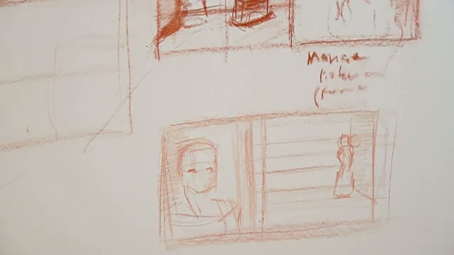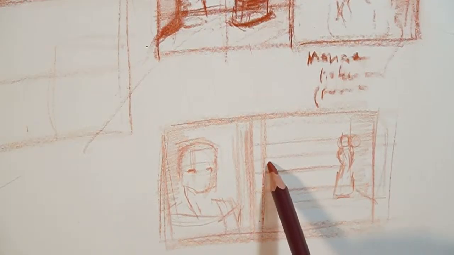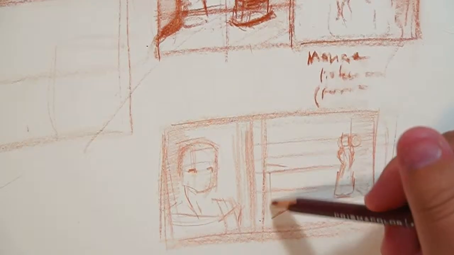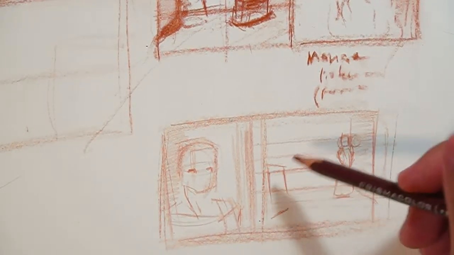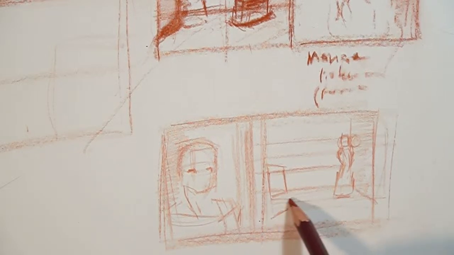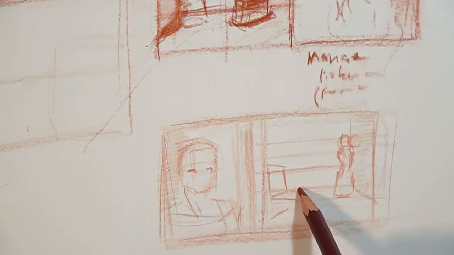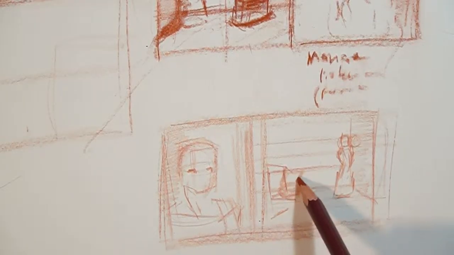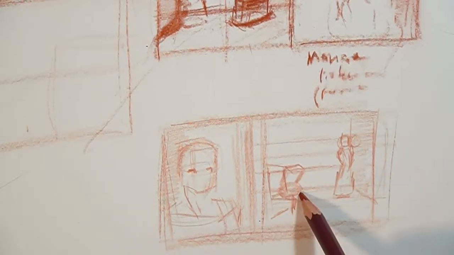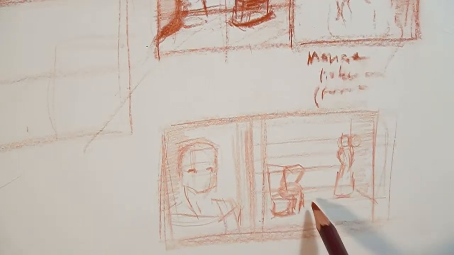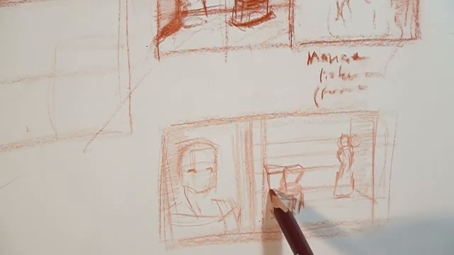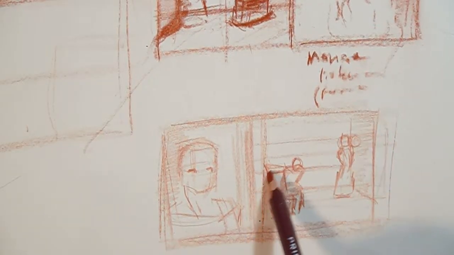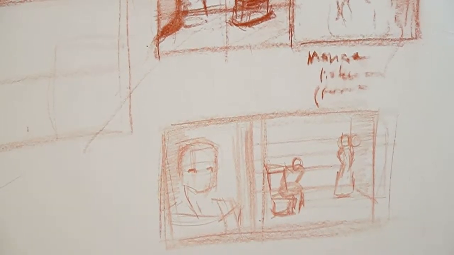It's the counter. I think it's getting close.